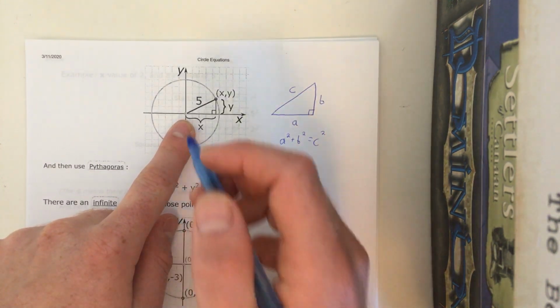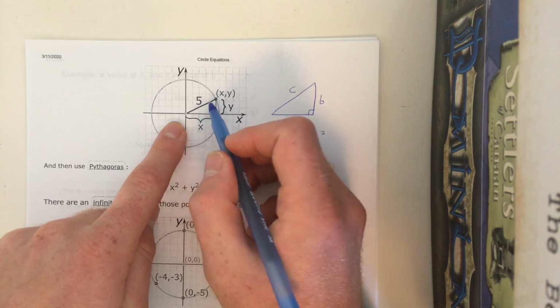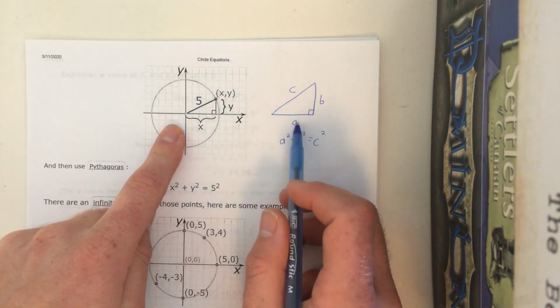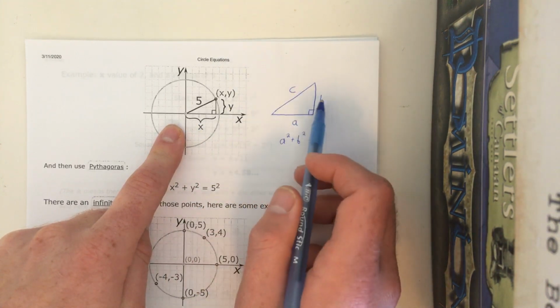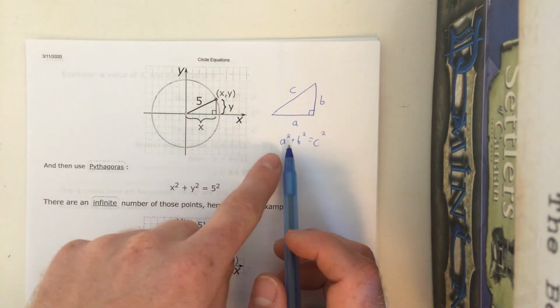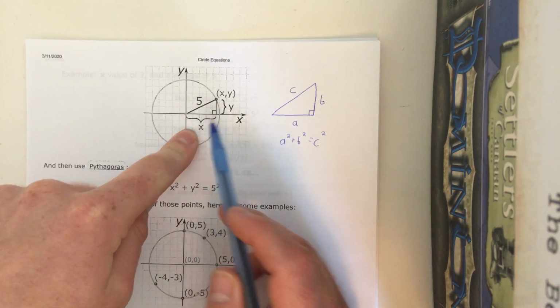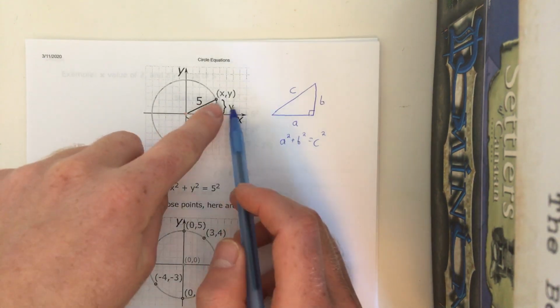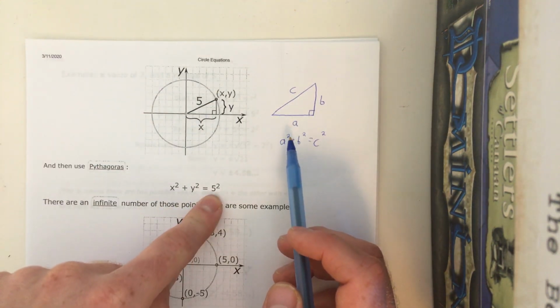So this circle has a radius of 5, that's the c value. The a is the x value, and the b is the y value. So when we put in a squared, that's really x squared in this triangle, plus b squared is the y squared, is equal to c squared, the 5 squared.